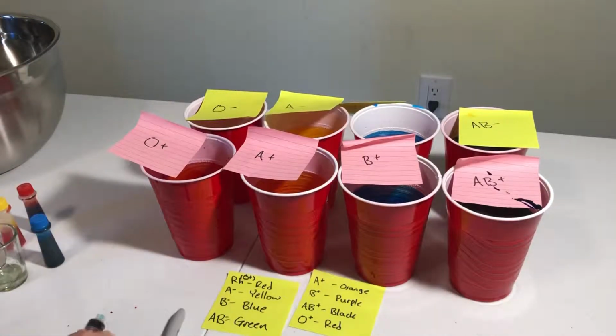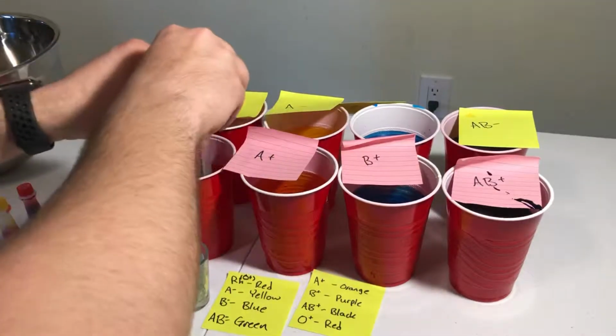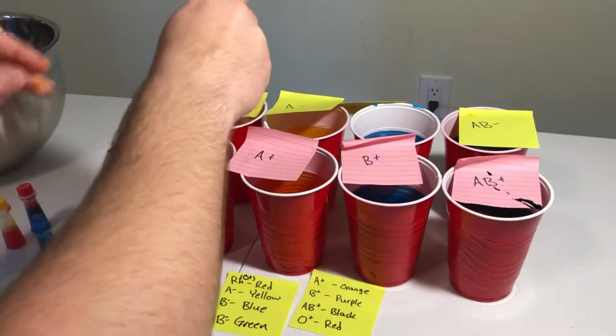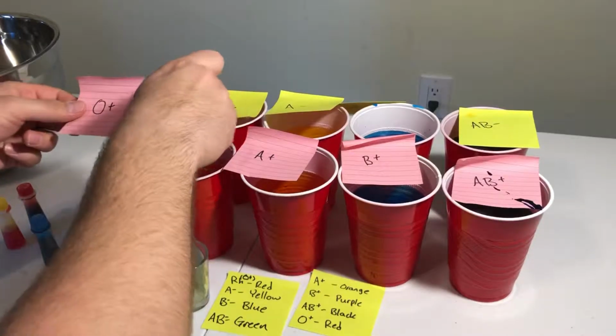O negative, again, we can show you here if we have O positive. The RH factor is in here. Let me mix this up a little bit better.